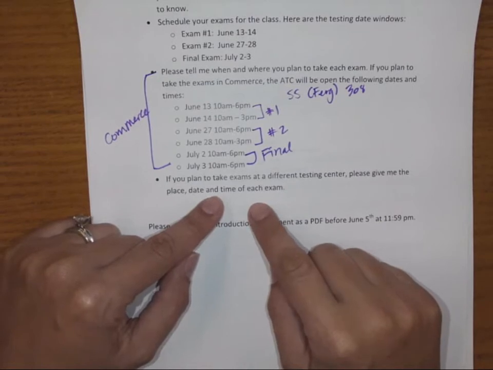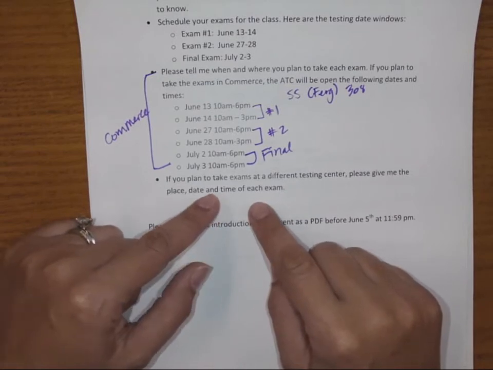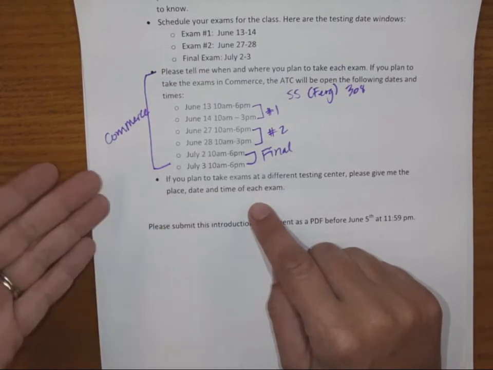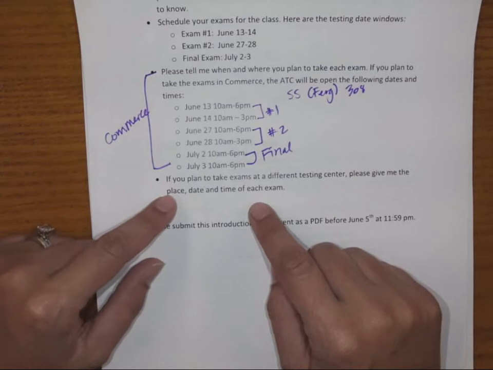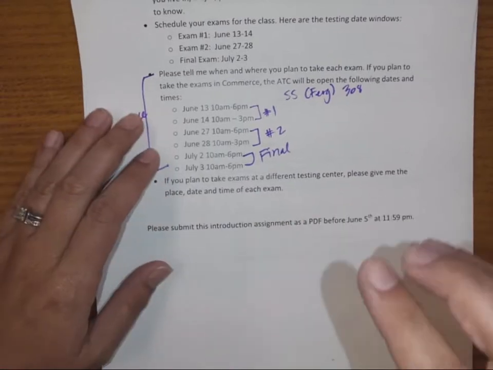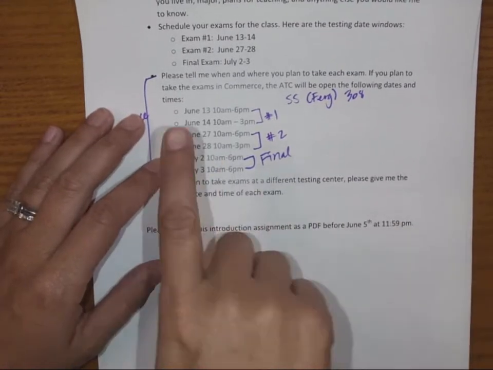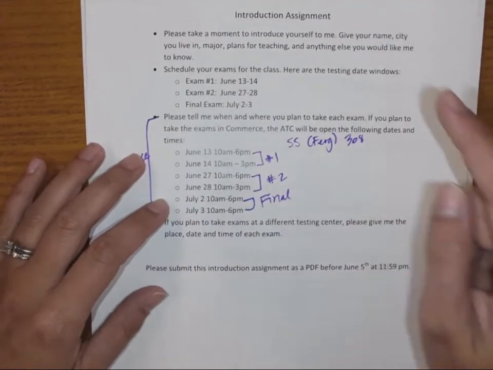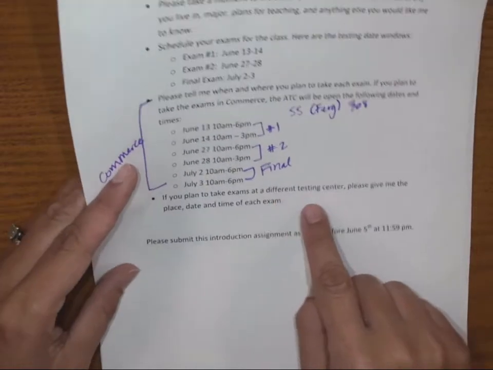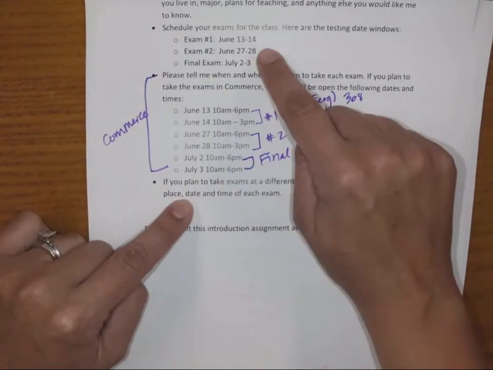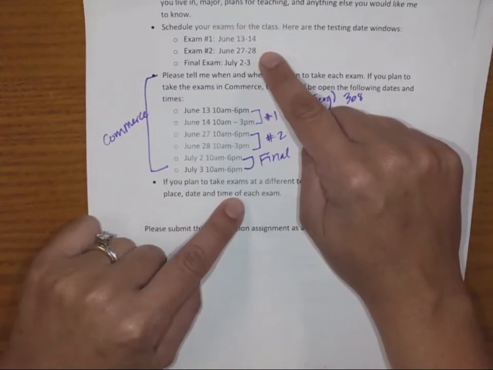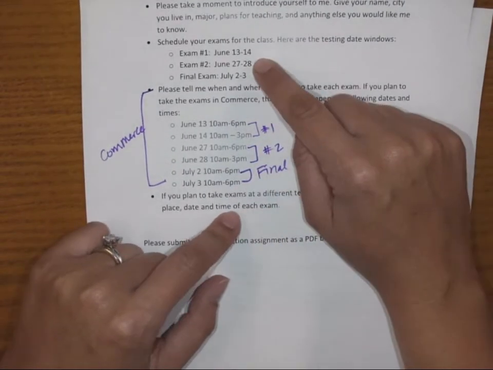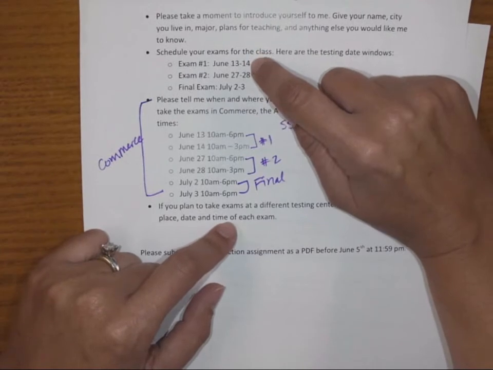But the thing is, we have to get this taken care of now because your first exam has to be scheduled on either June 13th or 14th. So if you're going to take them at a different testing center, you have to tell me the place, the date you're going to take the exam, and the time. You'll have to call and make an appointment to schedule a time for it. So it doesn't matter to me what time you take the exam. I just need it to be on these dates. It cannot be taken after this. It can't be taken before this. It has to be these dates. Okay, so please let me know if you have any questions about scheduling your exams.